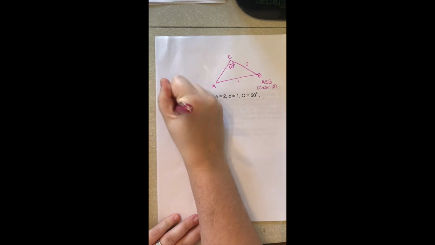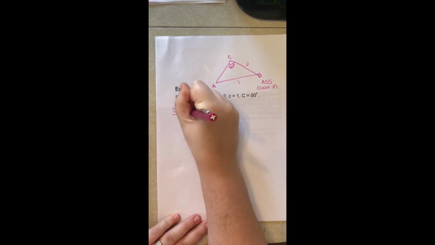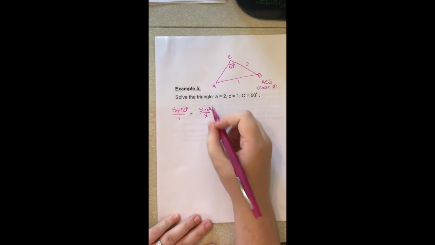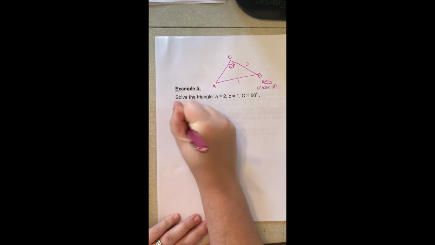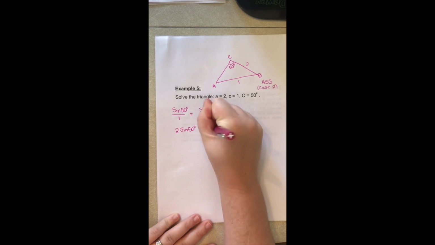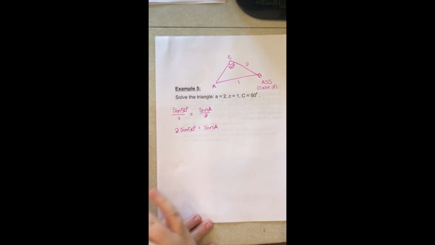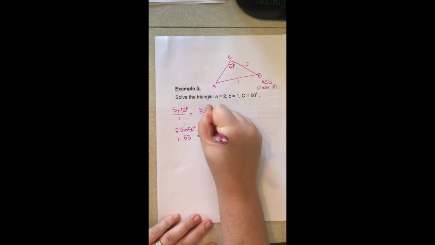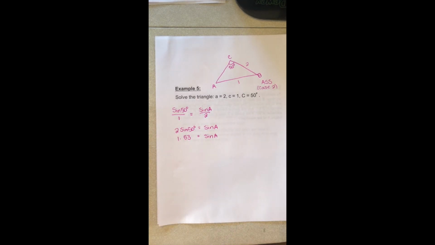So to start off, the piece of information I have to start off finding is angle A. So sine of 50 degrees over 1 equals sine of A over 2. I'm gonna cross multiply, so 2 sine 50 degrees equals sine A. What is 2 sine of 50? That gives me 1.53 equals sine of A. Now, at this point, there should probably be an alarm bell going off in your head about the fact that we cannot get out a sine value greater than 1. Therefore, angle A doesn't exist. Therefore, we can't actually have a triangle.